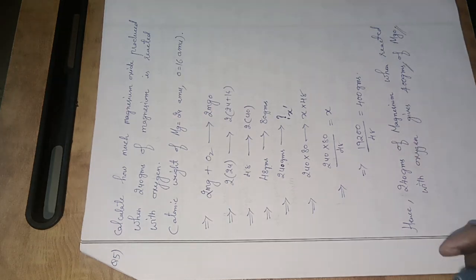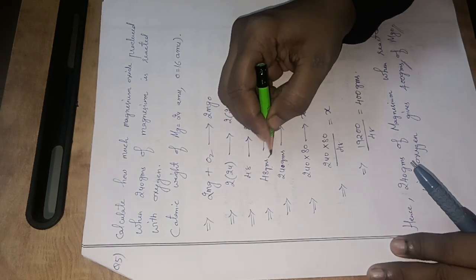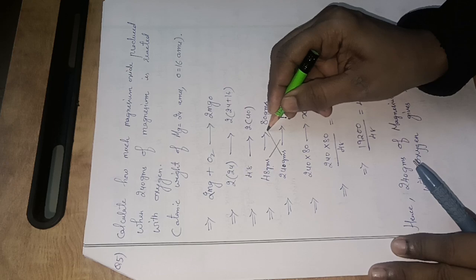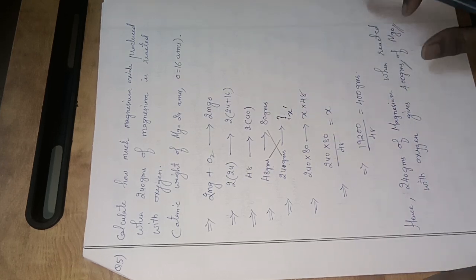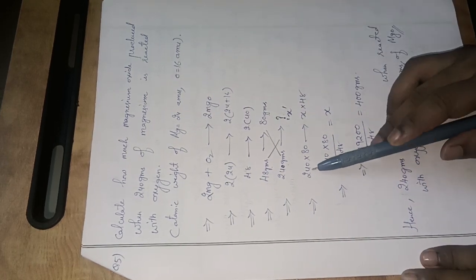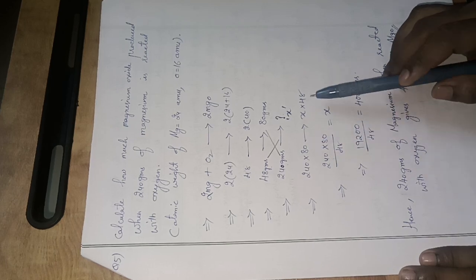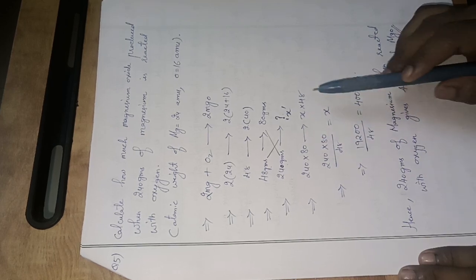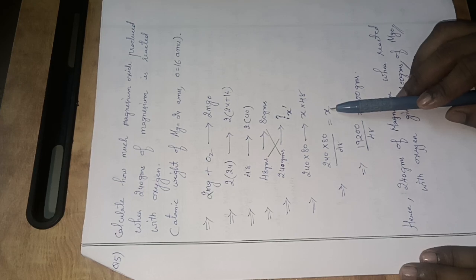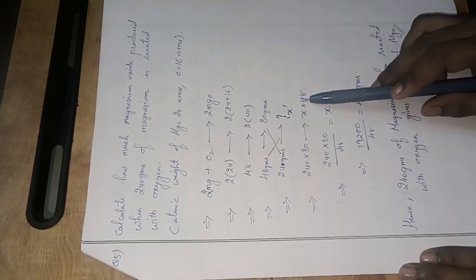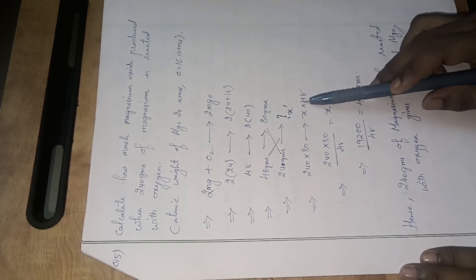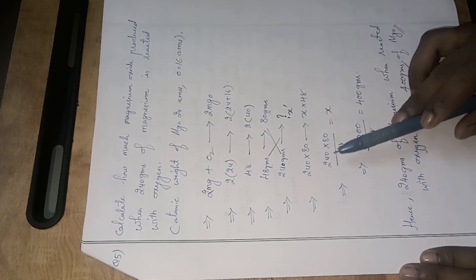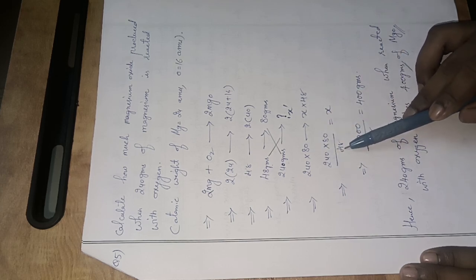After cross multiplication, you will get 240 into 80 equals X into 48. Keep X on that side and transpose the 48 from multiplication to division: X equals 240 into 80 by 48.